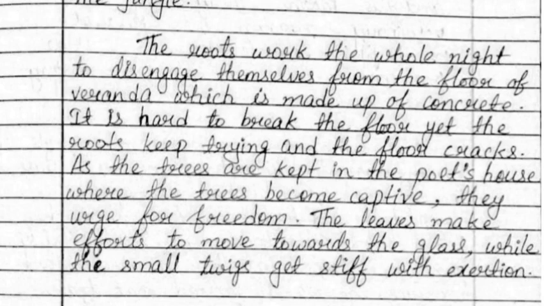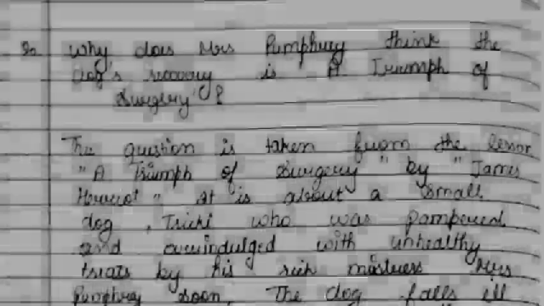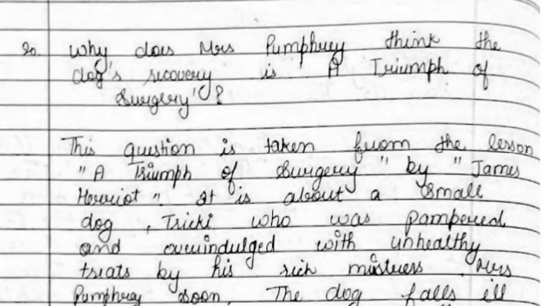As the trees are kept in the poet's house, where the trees become captive, they urge for freedom. The leaves make efforts to move towards the glass while the small twigs get stiff with exertion. Now the next answers are the supplementary reader questions. For that, 20th question is, why does Mrs.